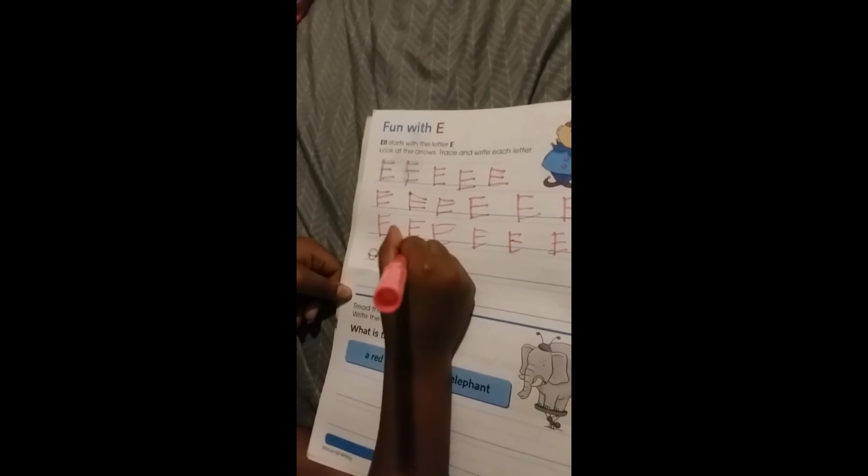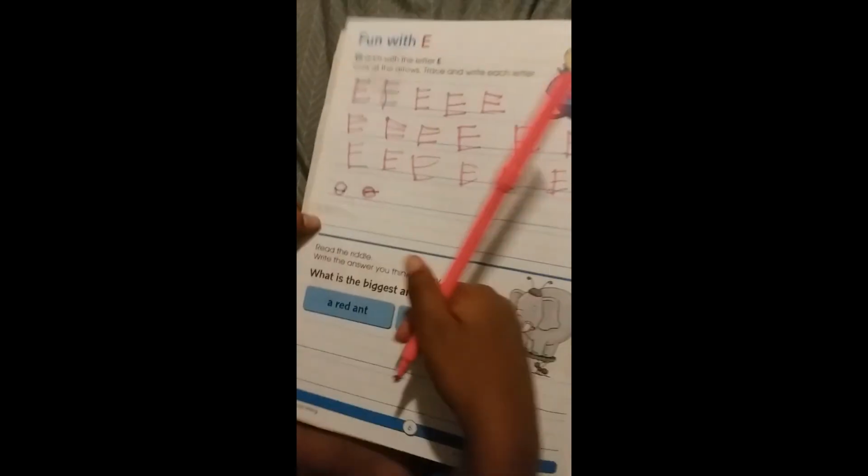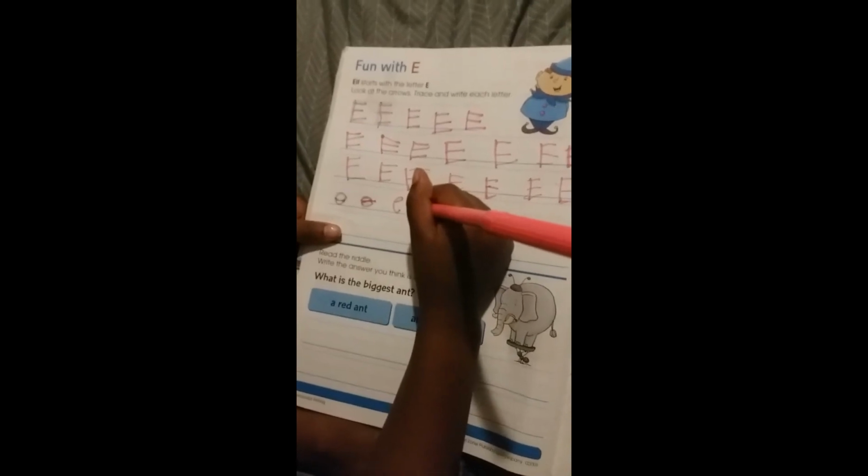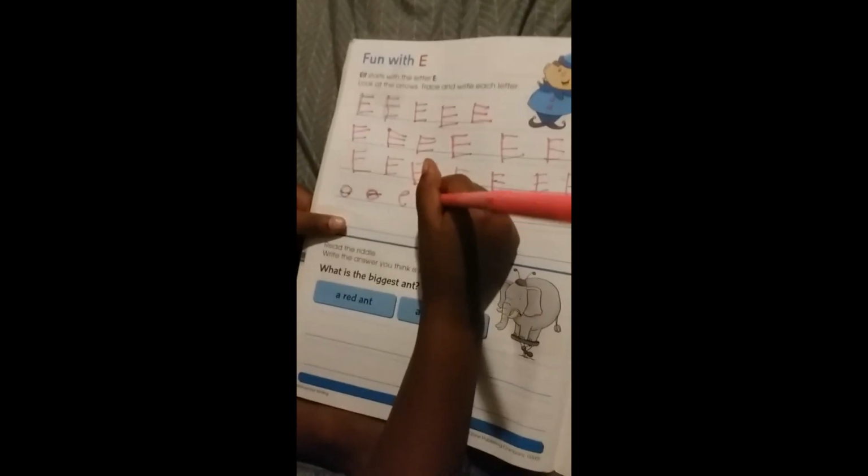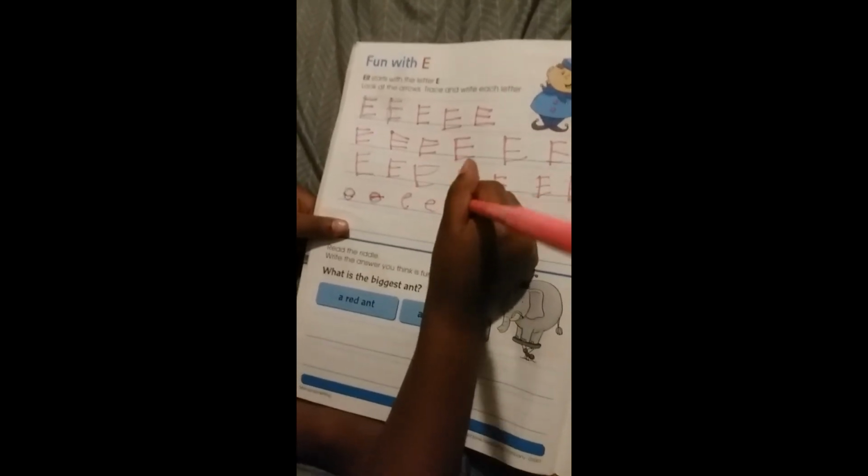Now the E's, these kind, I really don't know. Oh, okay, you're going to do some lowercase E's. That's a good idea. That's really hard to do. Okay. Tracing them is so hard. Let's see how you do without tracing. Now, is that E too big? Yeah. Okay. Yes, that's good.